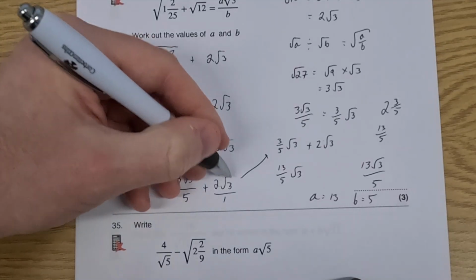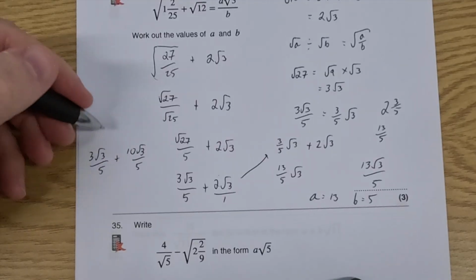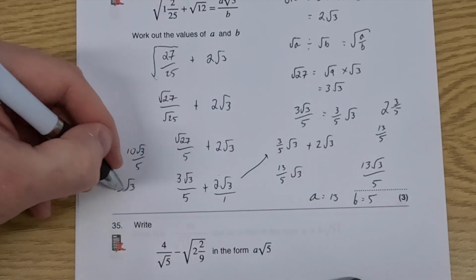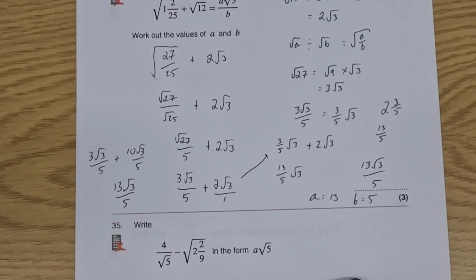Plus, and then times both of those by 5 would be 10 root 3 over 5. And then adding them together would be 13 root 3 over 5. And you can see that A is equal to 13 and B is equal to 5. Okay, let's look at our next question, question number 35.